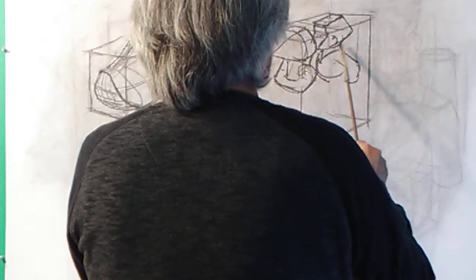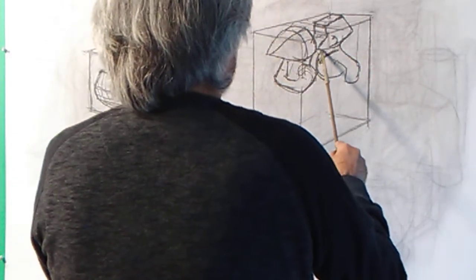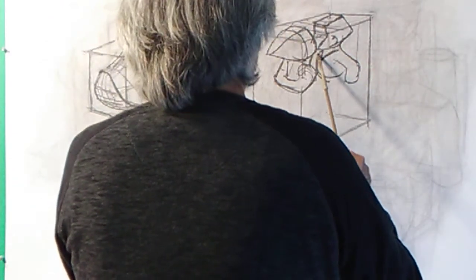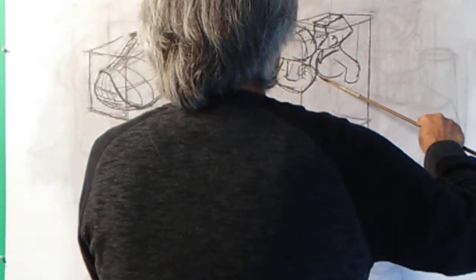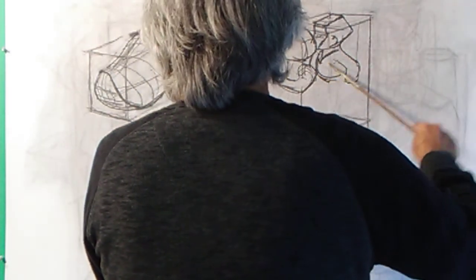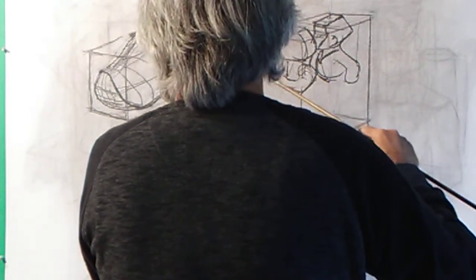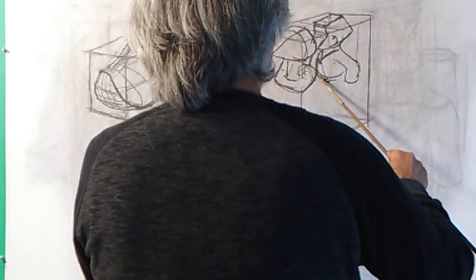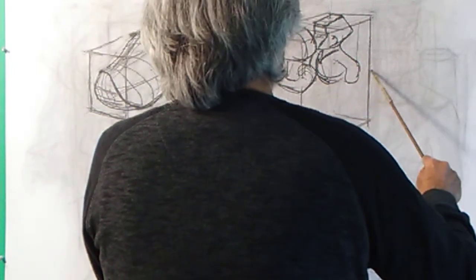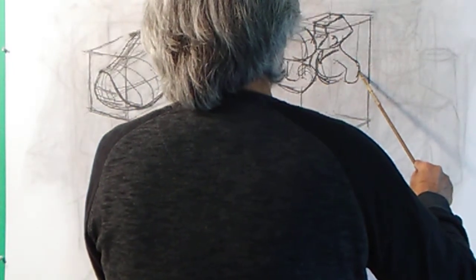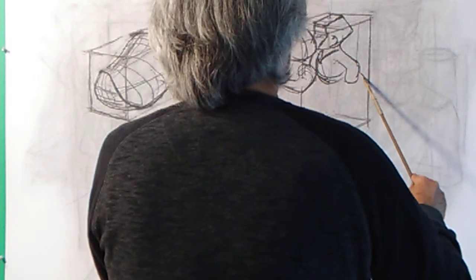The triangle on the other side. This is the front of his stomach, this angle. Now, his backside sticks out the furthest, and that's going to come out like this.